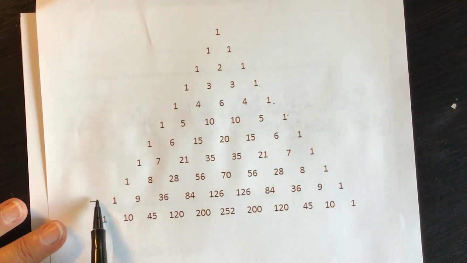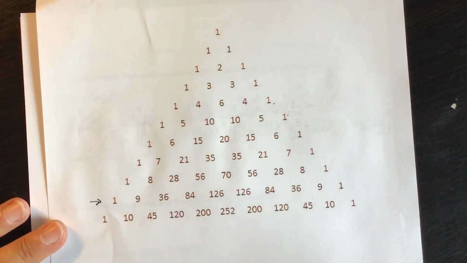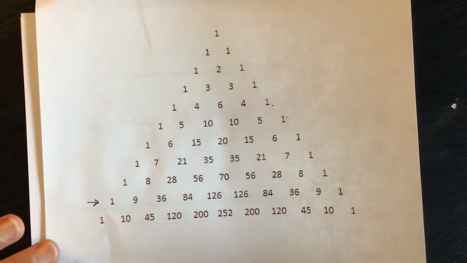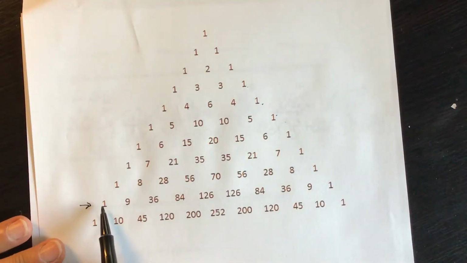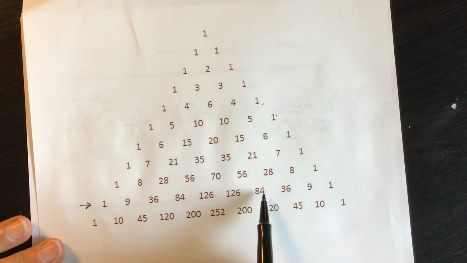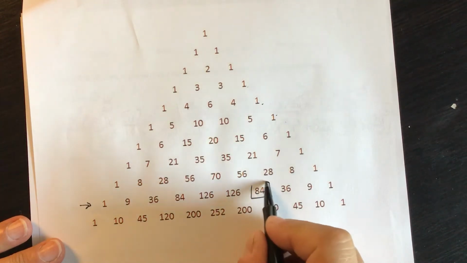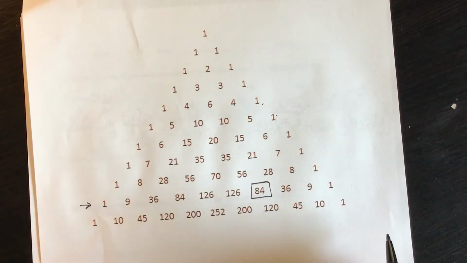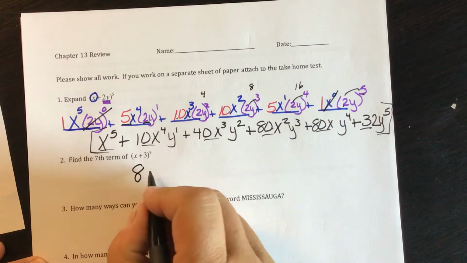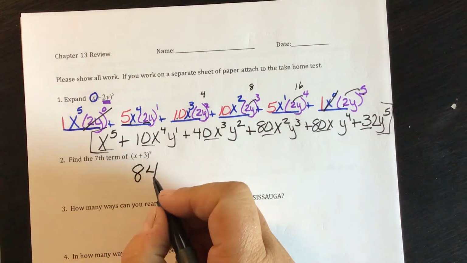So it's going to be this row. And I want the 7th term. So I can count over here 1, 2, 3, 4, 5, 6, 7. And this would be 84. So the coefficient of this term is going to be 84.